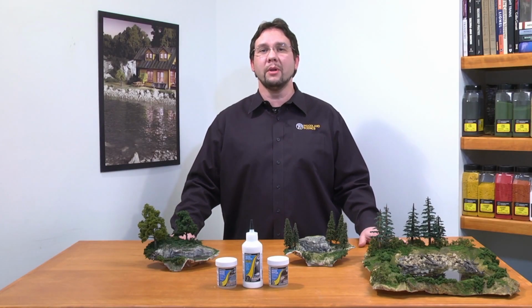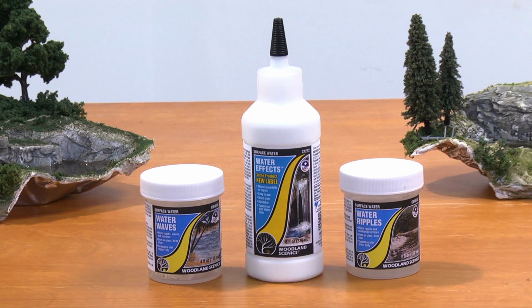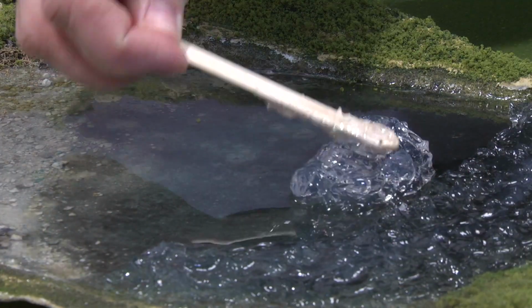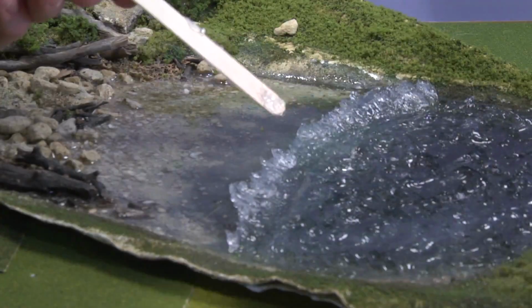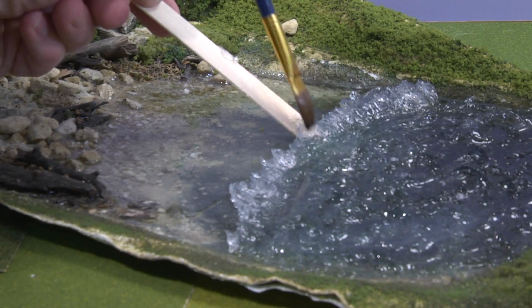Surface waters convey movement on your water areas and bring them to life. You can choose water waves, water effects, or water ripples. Water waves go on clear and model rapids, waves, and splashes. You can apply it in 1-inch increments to make waves as large as you like.